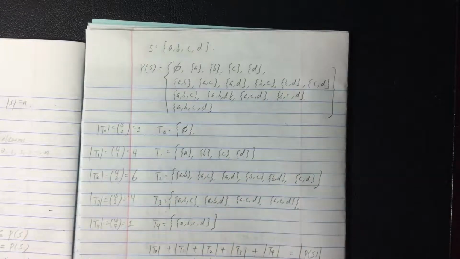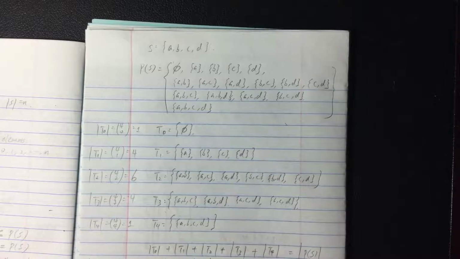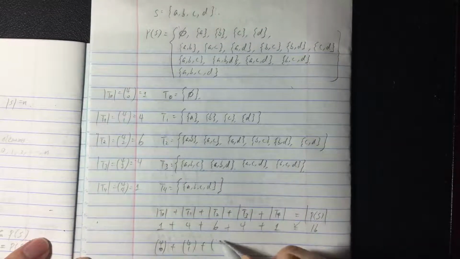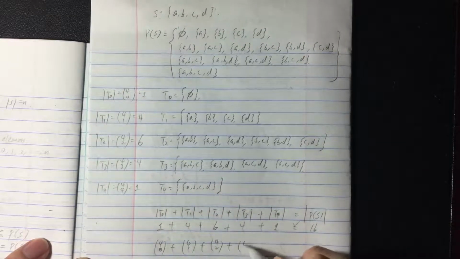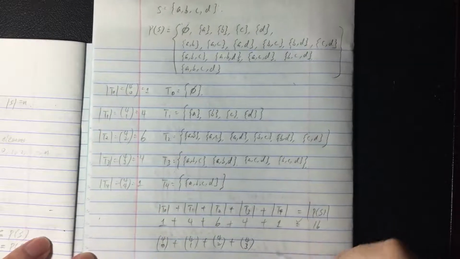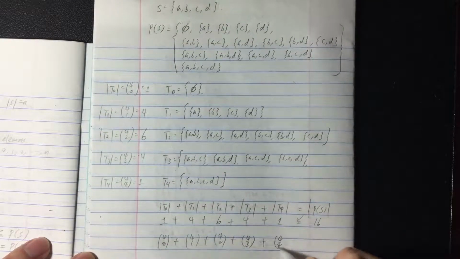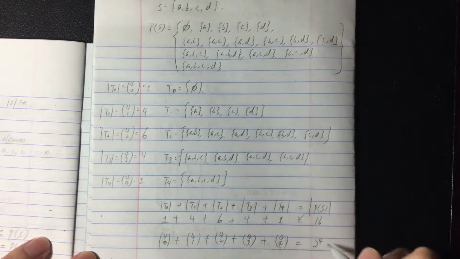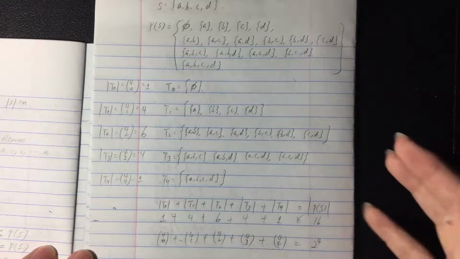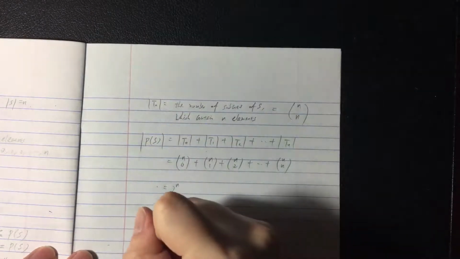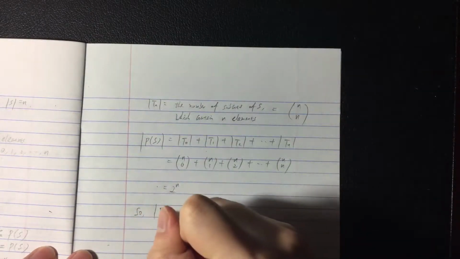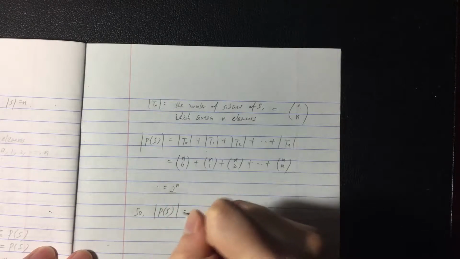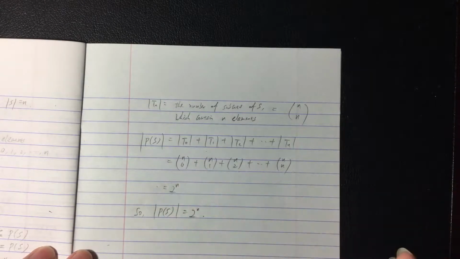So 4 choose 0 plus 4 choose 1 plus 4 choose 2 plus 4 choose 3 plus 4 choose 4 equals 16. 16 can be rewritten as 2 to the power 4. So in general, the cardinality of the power set of S is 2 to the power of n. Let's complete the proof.